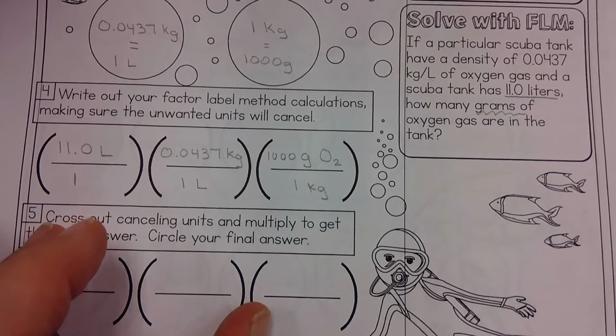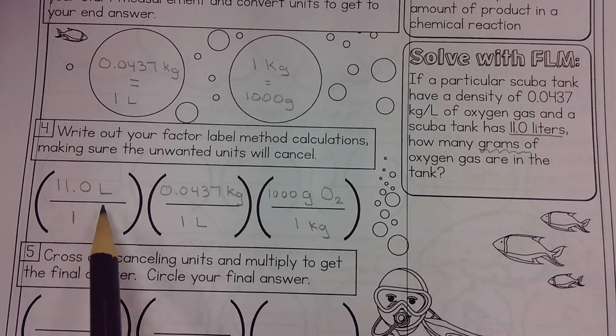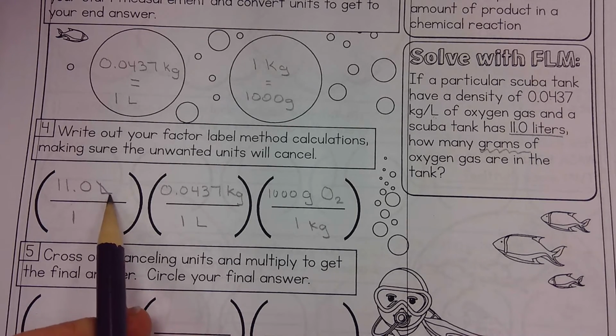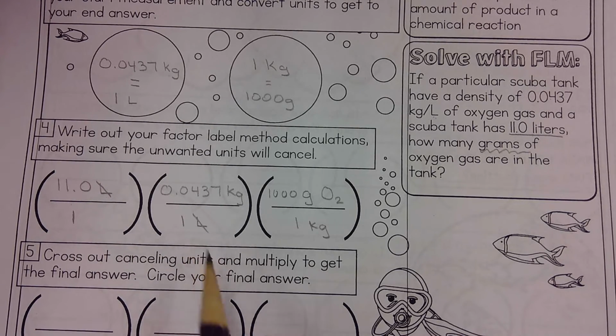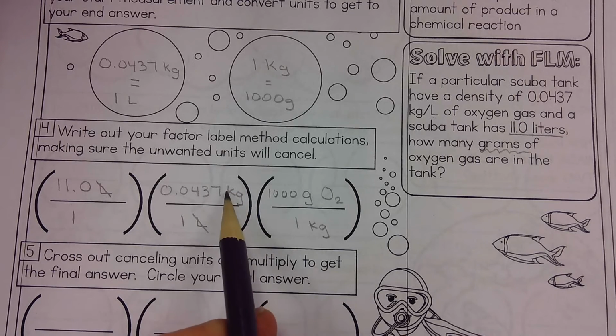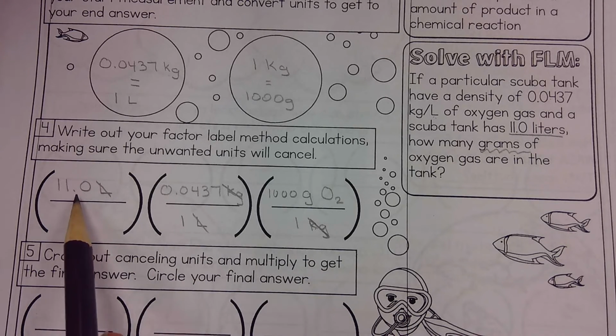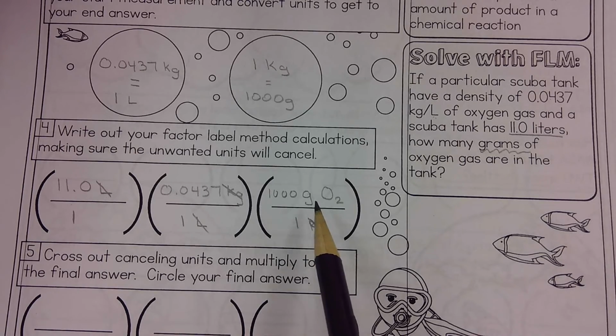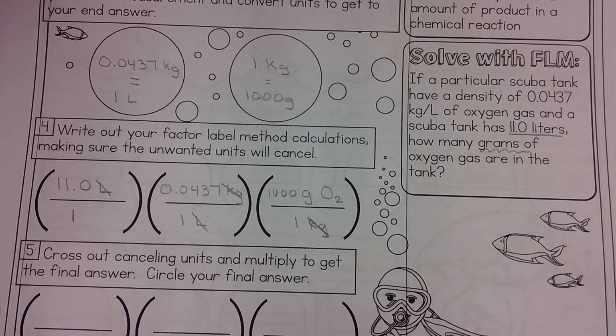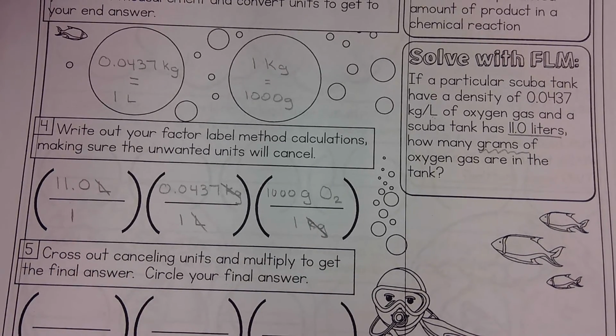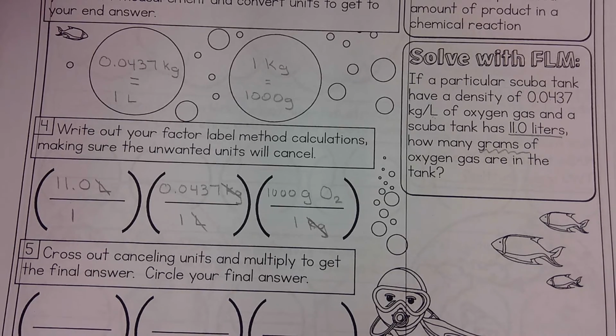So I'm just going to do that up here instead of rewriting it. I got liters in the numerator. I got liters in the denominator. They cancel out. Kilograms in the numerator, kilograms in the denominator. They cancel out. Then I want to multiply across the top here and then multiply across the bottom. That gives me 1 ratio.